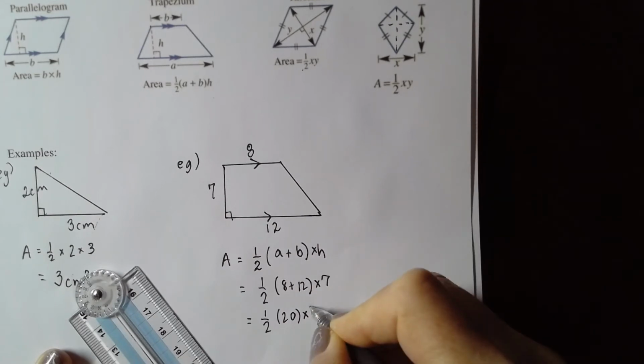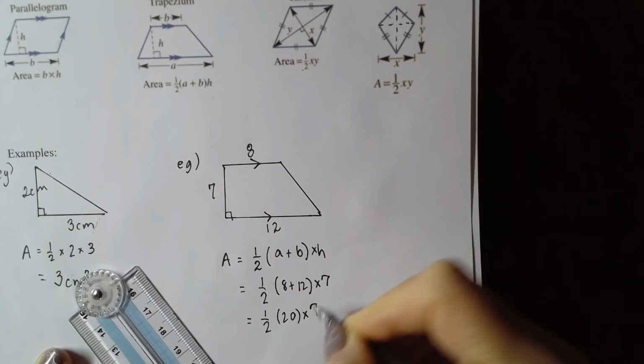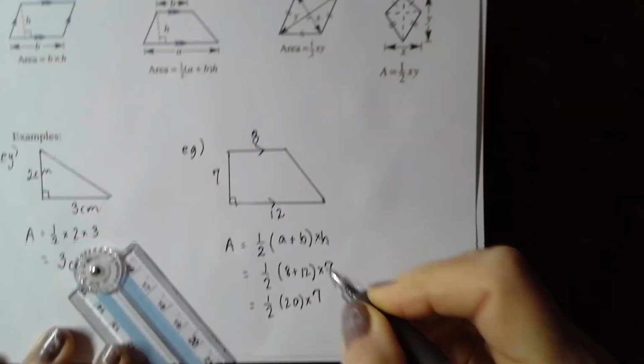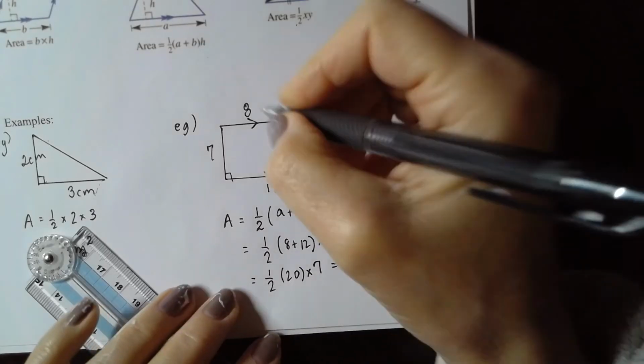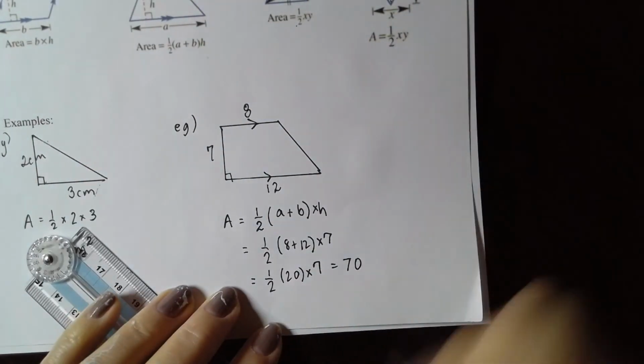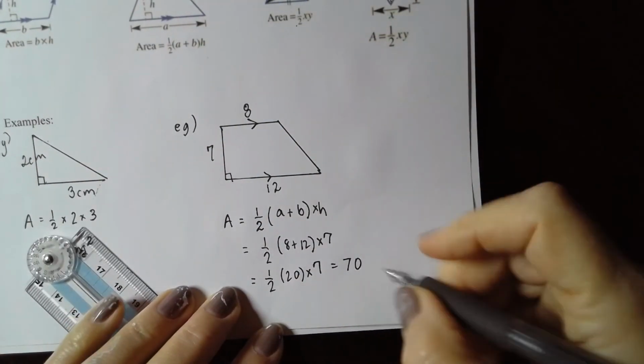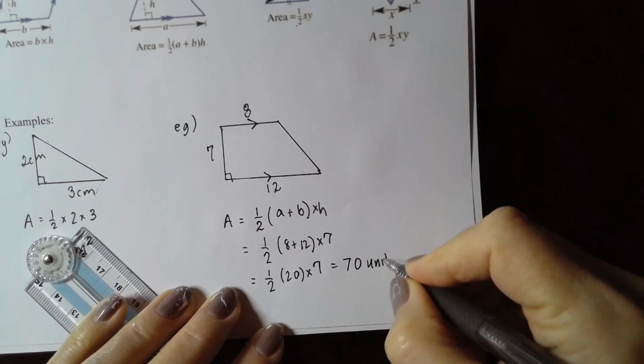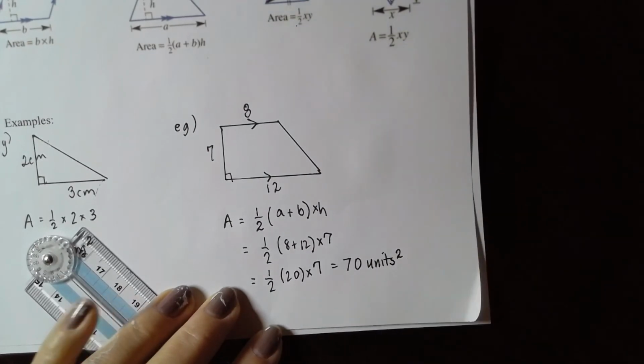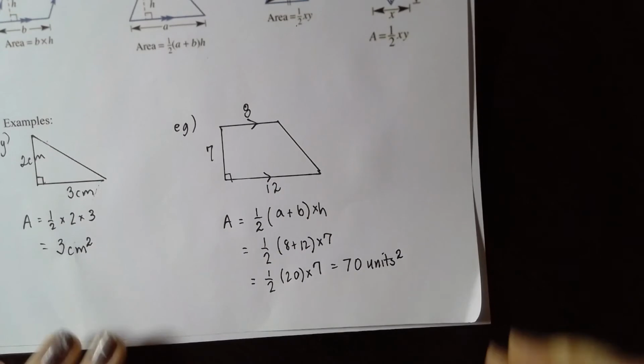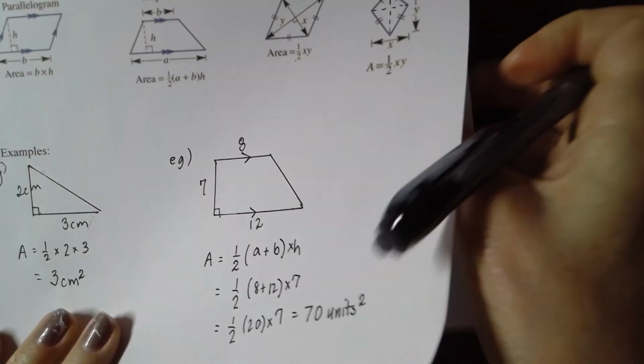So this is 10 by 7, which is going to end up equal 70. And remember, even if they don't have units there, like centimeters or meters, I should put units squared. So the people that are marking know that I know that it's square units. I thought we might do one more example.